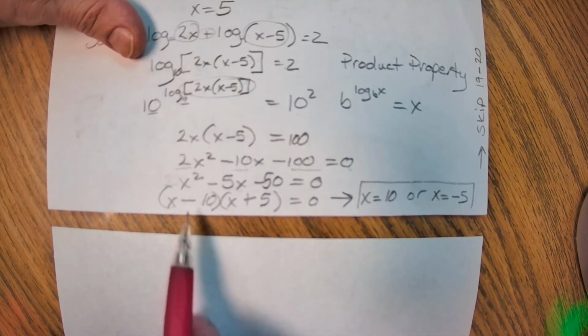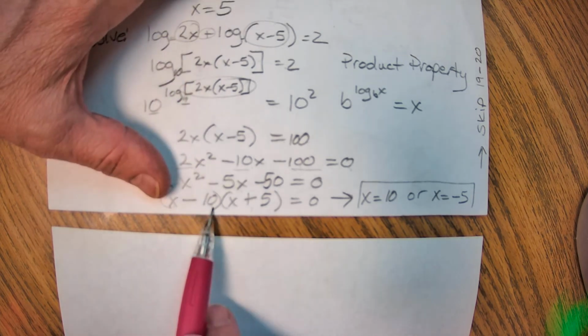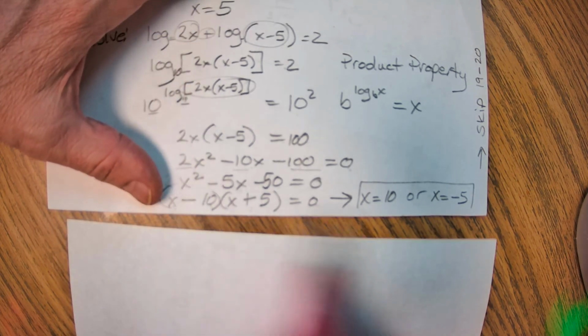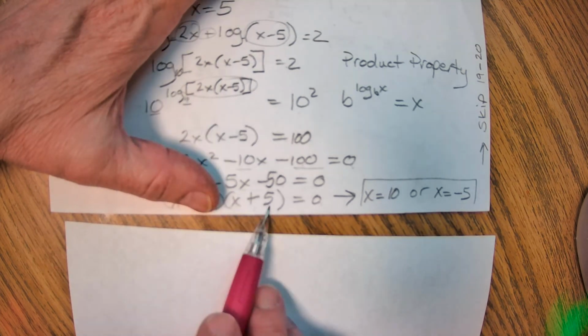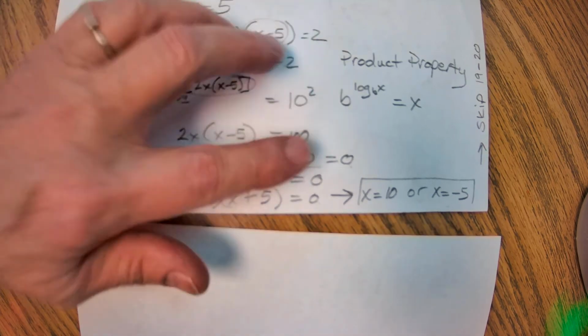And we know that we just set each factor equal to 0 and solve for x. x minus 10 equals 0, x would have to be 10. x plus 5 equals 0, x would have to be negative 5. So there's two answers to this one. Note, my note here says skip number 19 and 20. You don't need to do those.